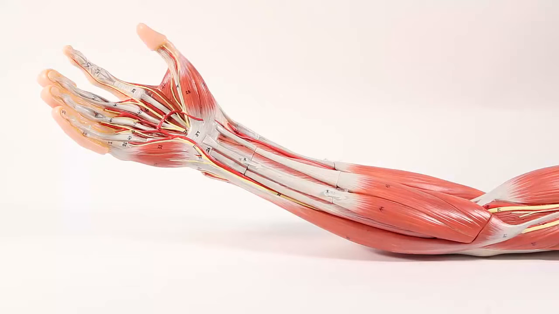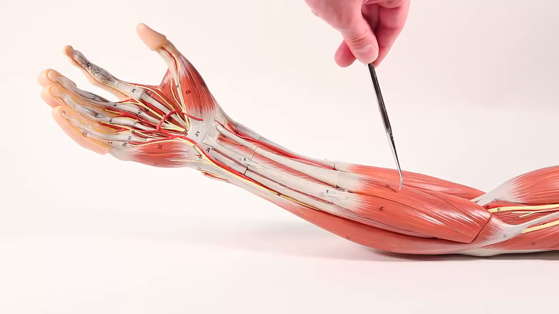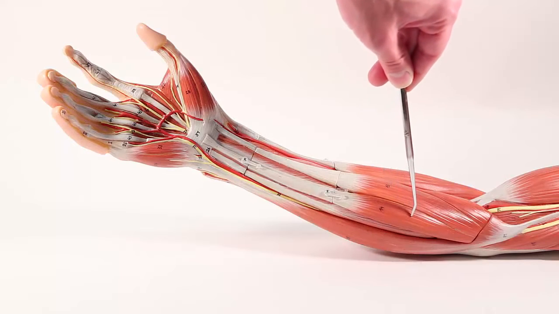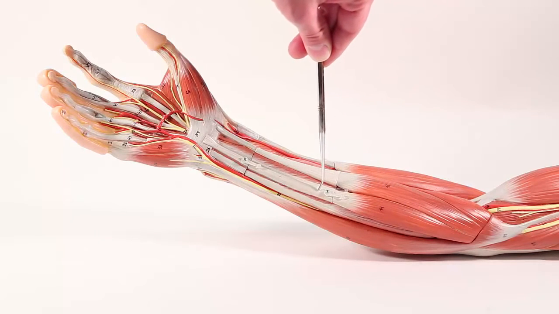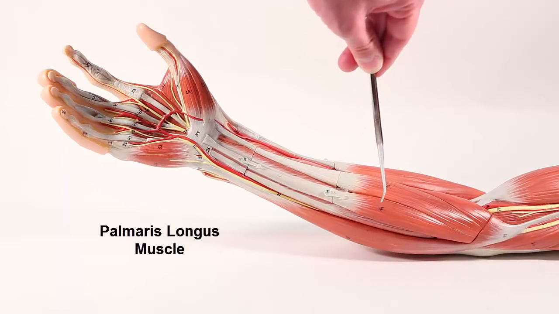A second action is going to be wrist abduction. So that means this one muscle can cause both flexion and abduction of the wrist. If we move from the flexor carpi radialis over right here, this next one down is going to be Palmaris longus.